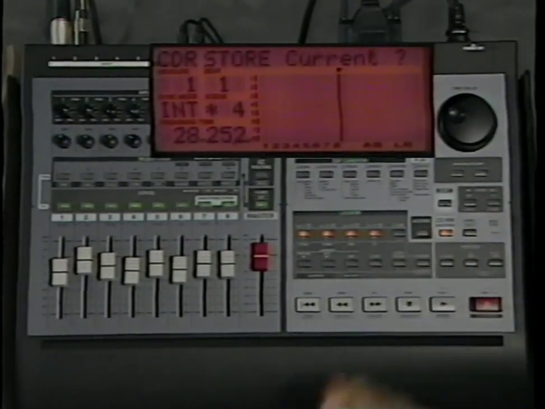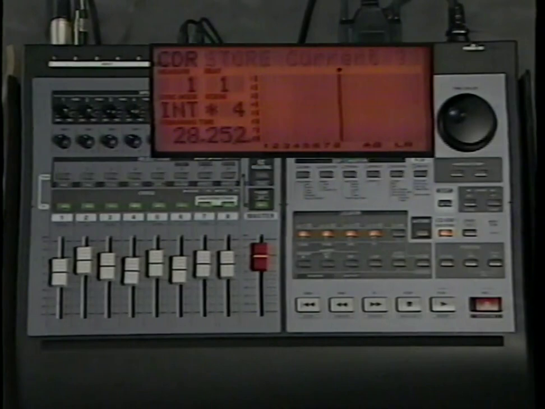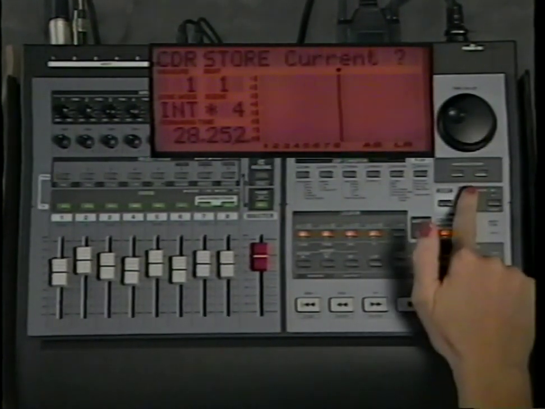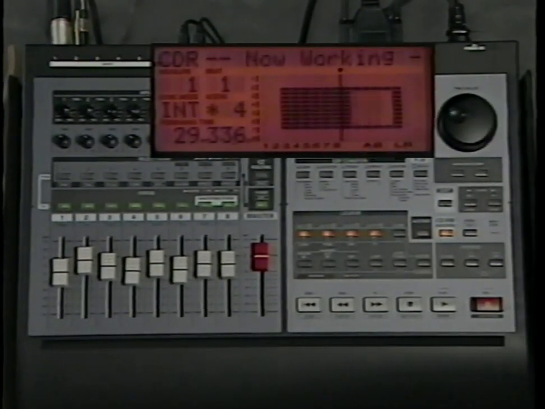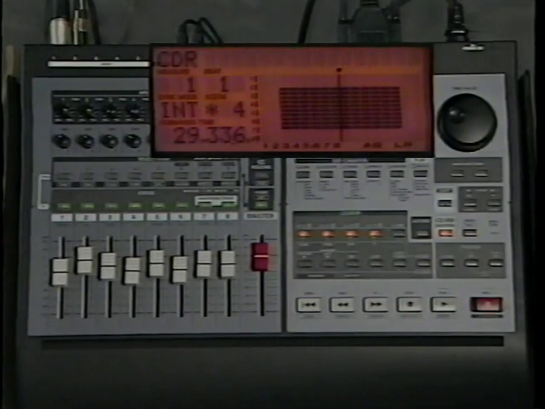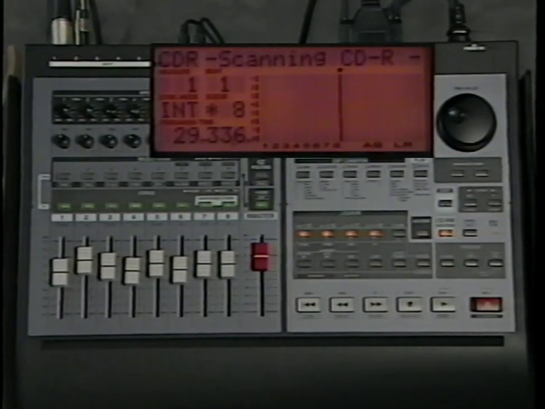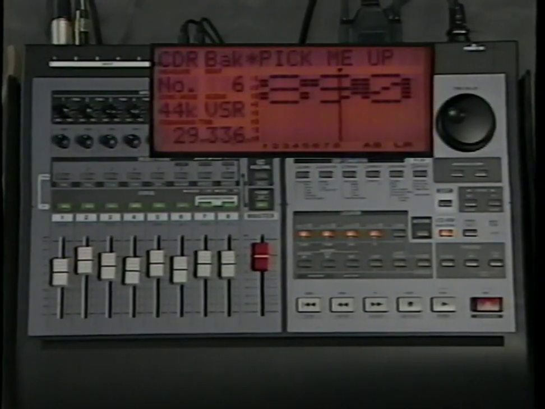Press Yes. You'll see Store Current in the display. Press Yes if you want to save the latest changes you made to the current song, otherwise press No. Wait a moment for the VS-890 to identify the CD recorder. CDR Back appears in the display.